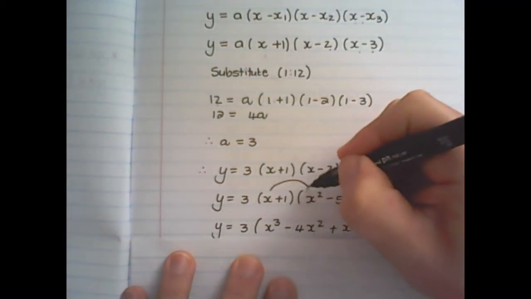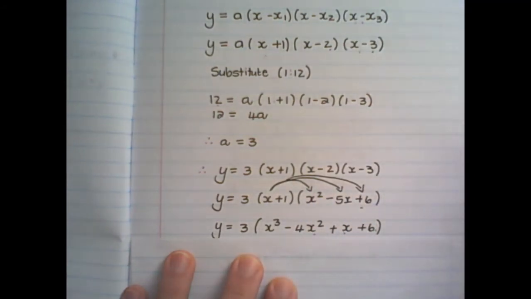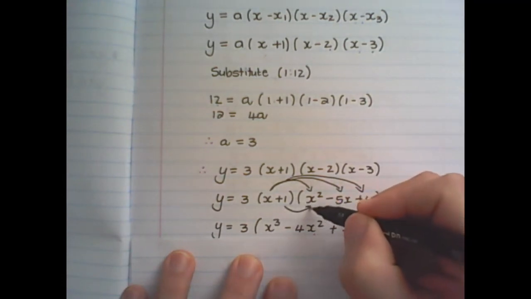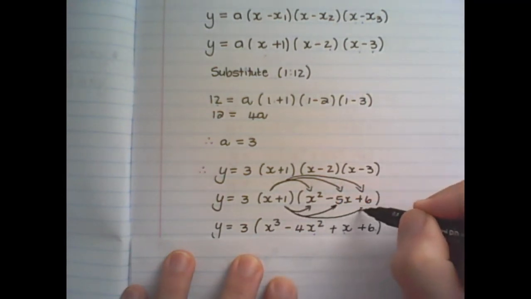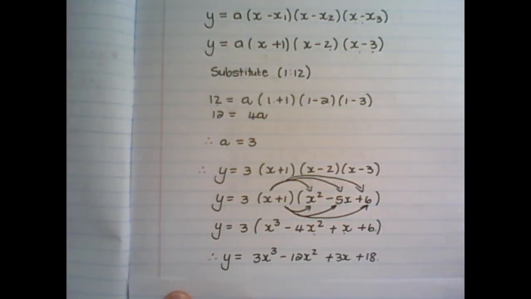Remember, I multiply x with all the values in the second bracket, and I multiply plus 1 with all the values in the second bracket. I add up like terms, and that's where I find this expression. Lastly is to multiply the 3 with all of the terms inside the bracket. So my final answer is y equals 3x cubed minus 12x squared plus 3x plus 18. And that is the equation of the given graph.